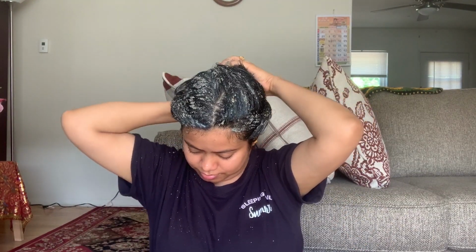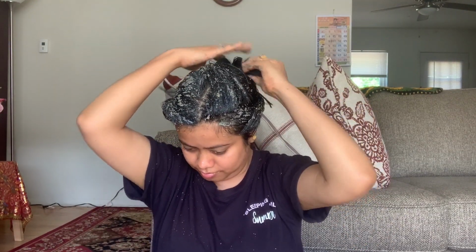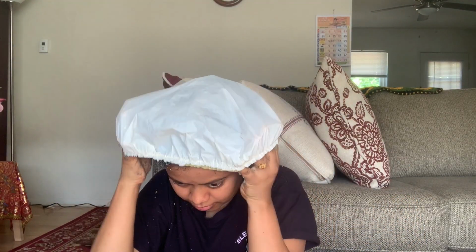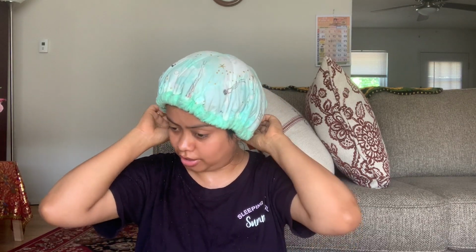Once I'm done, I'll quickly tie my hair in a bun. And after that, I'll use a shower cap. And after that, I will use my hot head shower cap for my deep conditioning treatment to get evenly distributed to my entire hair and throughout my entire hair, and to do its magic.